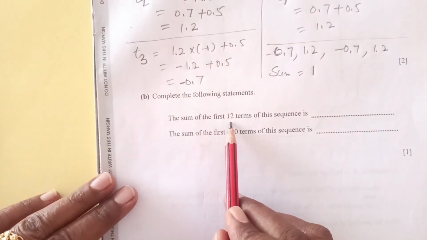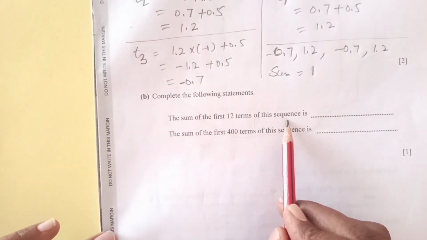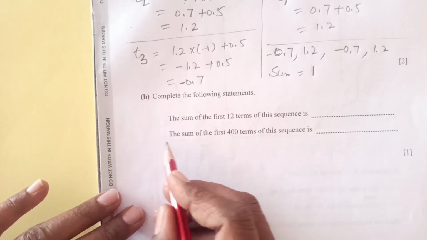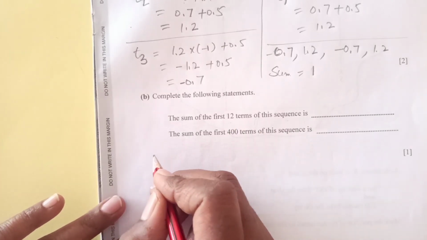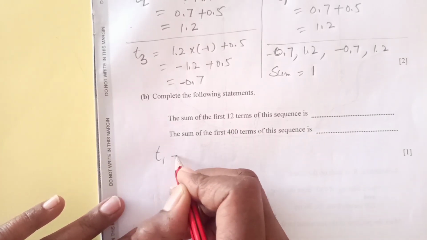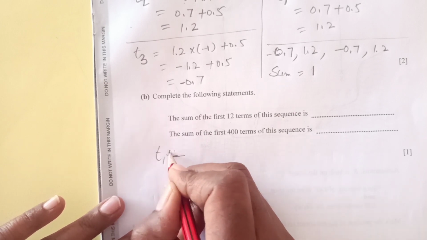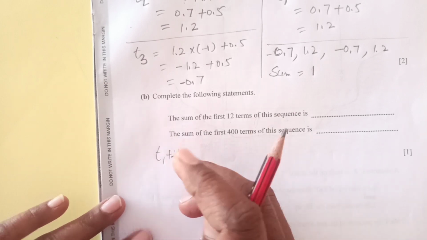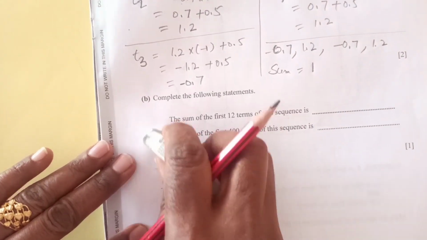Now the sum of the first 12 terms of the sequence is, so what will be the sum of the first 12 terms? So now if you see, T1 plus T2, sum of the first 4 terms, let me simplify.